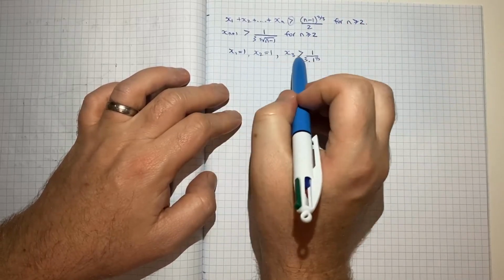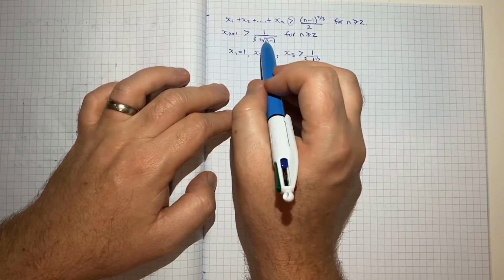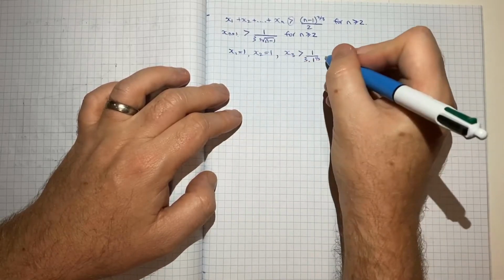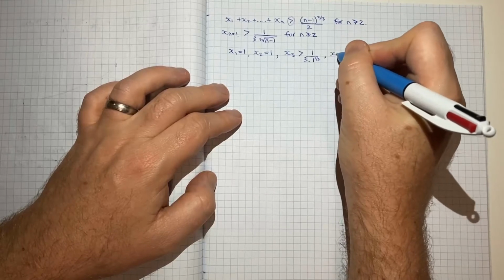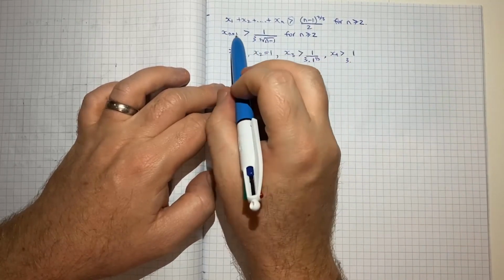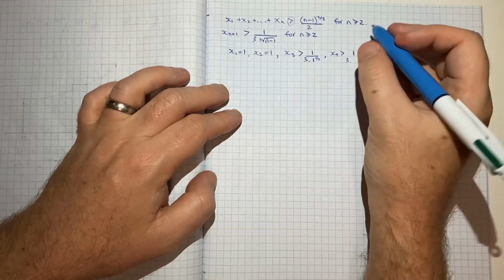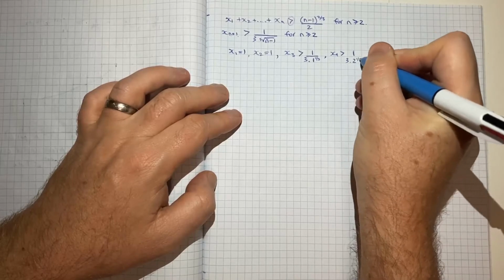That's because x3 is x2 plus 1, so in this case n is 2, 2 minus 1 is 1. X4 will be greater than 1 on 3 times, so for x4 n is 3, 3 minus 1 is 2, so it'll be 2 to the third.